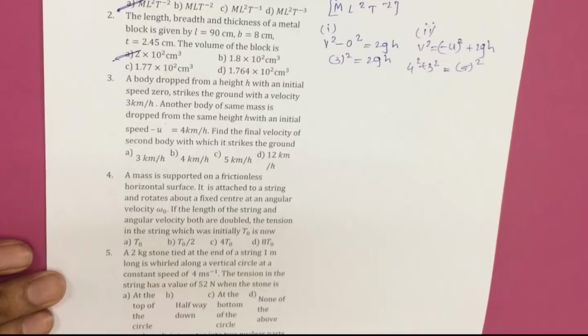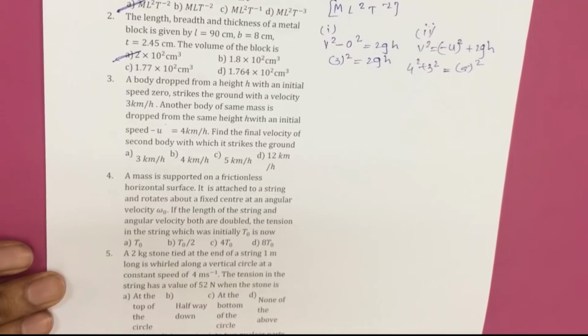Question 3. A body dropped from a height h with an initial speed 0 strikes the ground with a velocity 3 km per hour. Another body of same mass is dropped from the same height h with an initial speed minus u equals to 4 km per hour. Find the final velocity of the second body with which it strikes the ground.